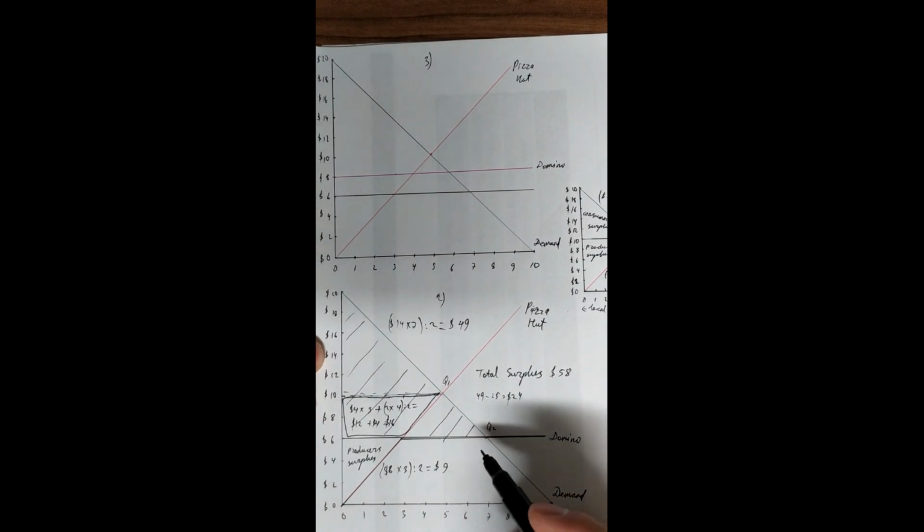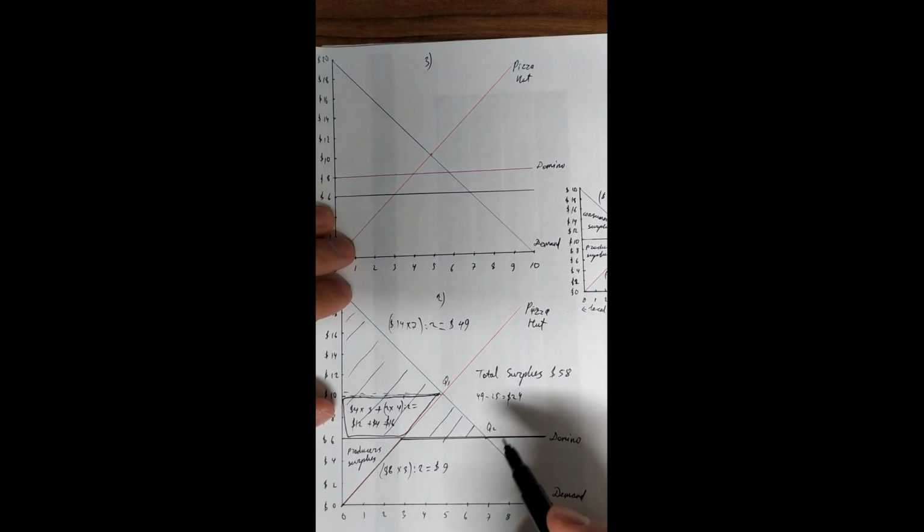They actually lost $16 of producer surplus. This is very damaging for Pizza Hut. Pizza Hut is our local producer, and they're gonna ask for help from the government.